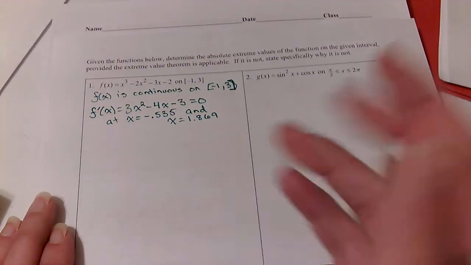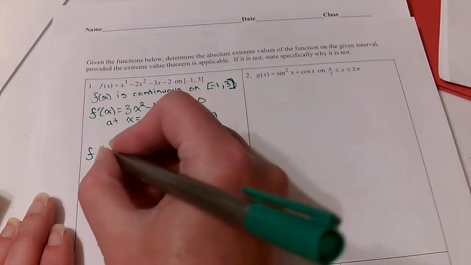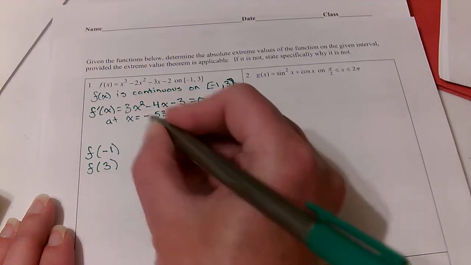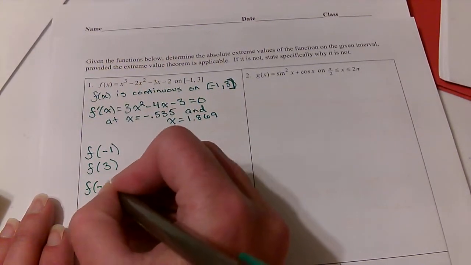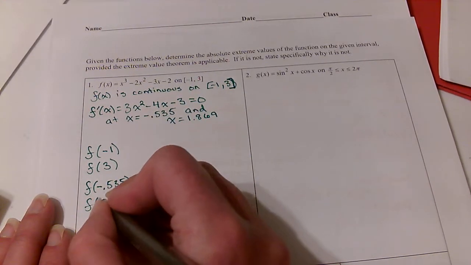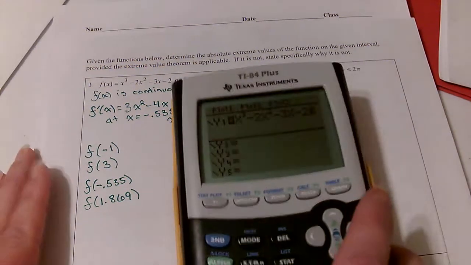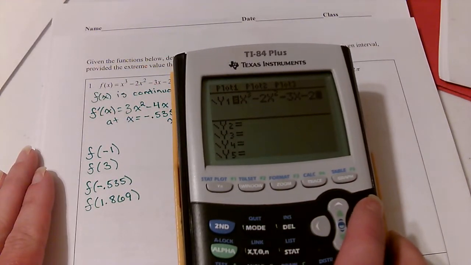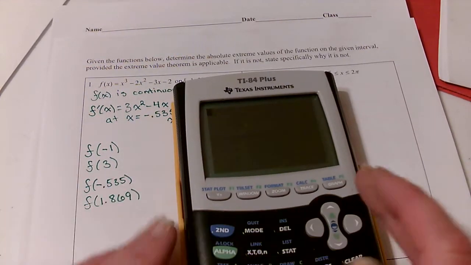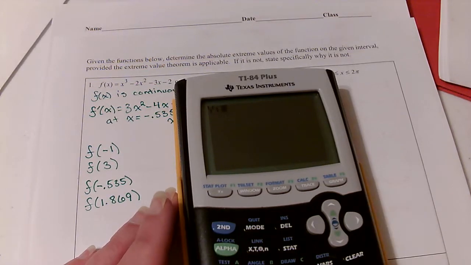So I need to find f of x, the original function, at my endpoints, and then at my critical values. Now, even on calculator portions, they want to see this analysis. I know if you had your calculator, you could just find maxes and mins, but they want to see this analysis portion. So to make life easier, I went ahead and typed in the function into y1, the original function, and I'm going to go alpha f4, y1, parentheses, negative 1. I'm going to plug it in. And I got negative 2.